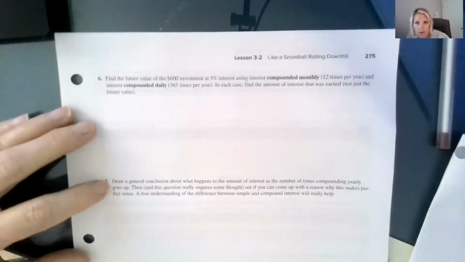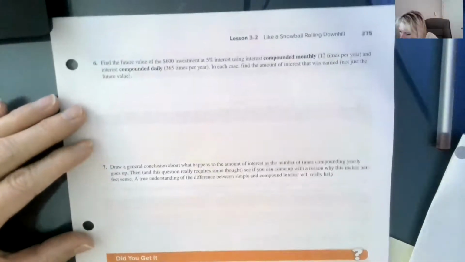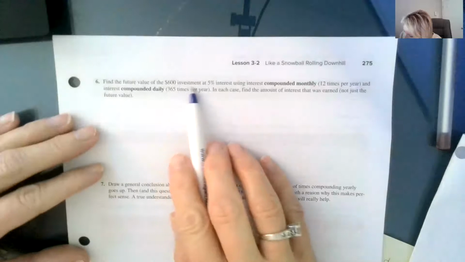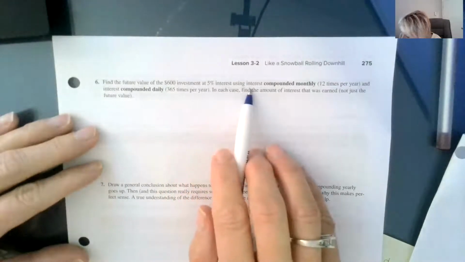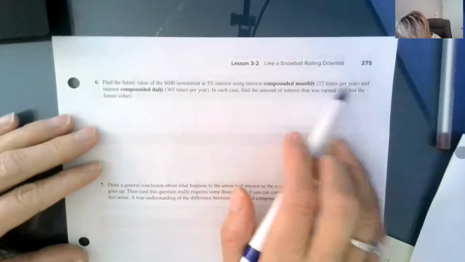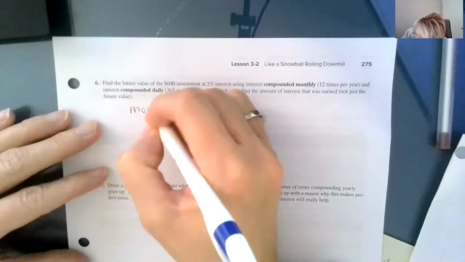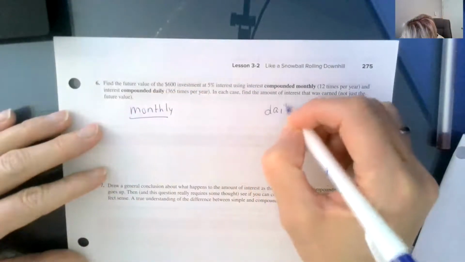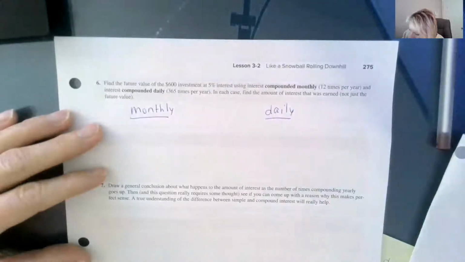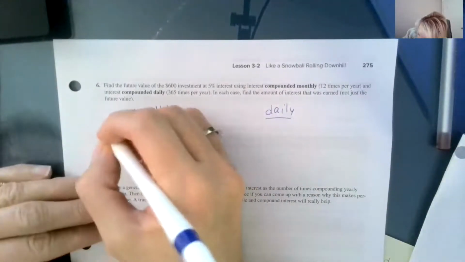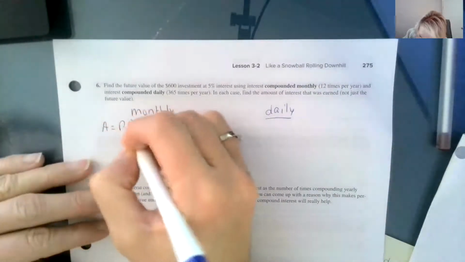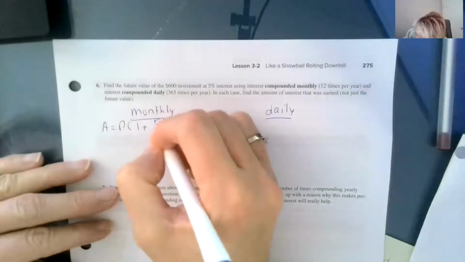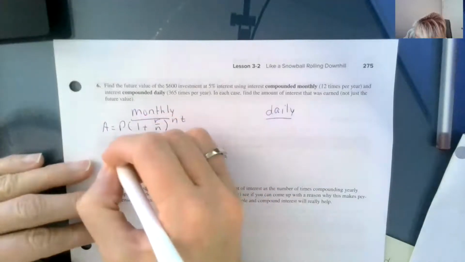So question number 6 on page 275 says, find the future value of the $600 investment at 5% interest using interest compounded monthly, 12 times per year, and interest compounded daily. So they want us to do monthly and daily. Okay, so I'm going to rewrite my formula just because it's always good to practice writing it so I know what I'm using here.